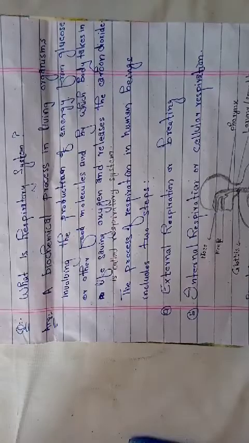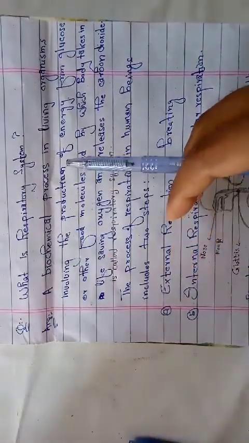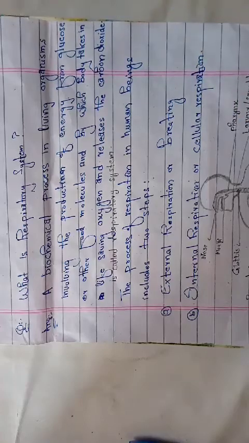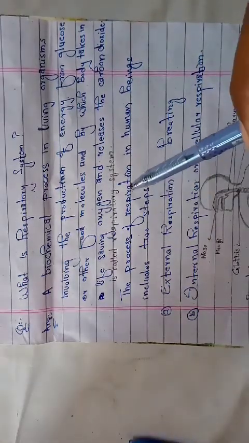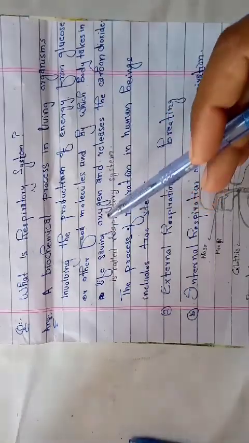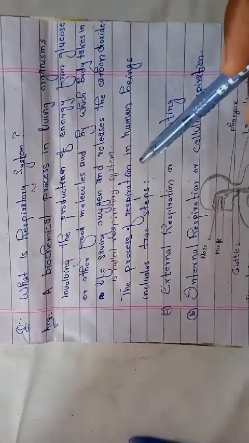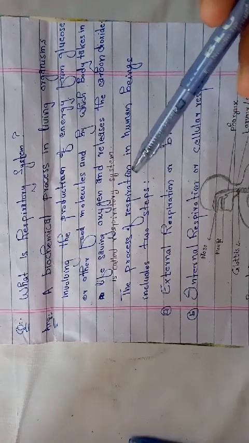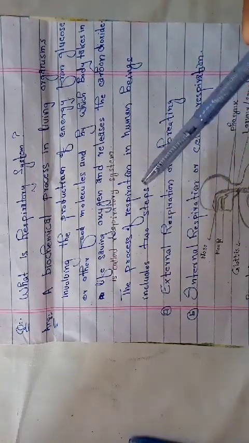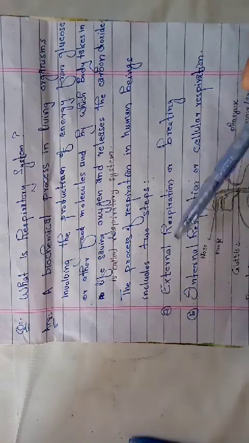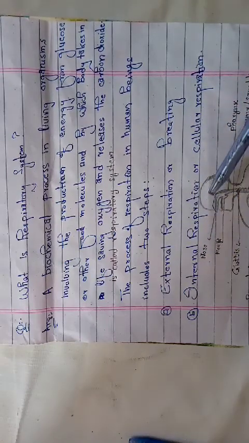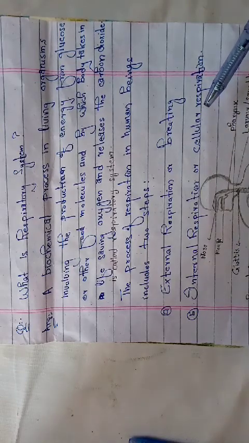Dear students, as we have discussed in lecture number 3 about the respiratory system, now here we have explained it further. It is a biochemical process in a living organism, which involves two things. Number first, the production of energy from the food, and second, the exchange of gases in our body. This process includes two steps. Number first, external respiration or breathing, and number second, internal respiration or cellular respiration.